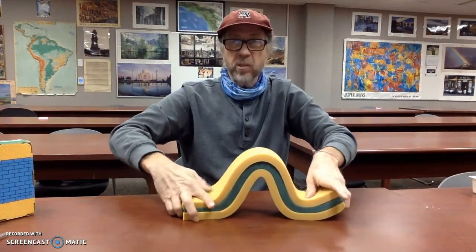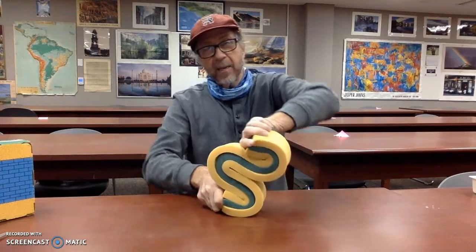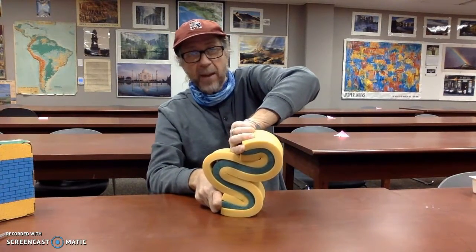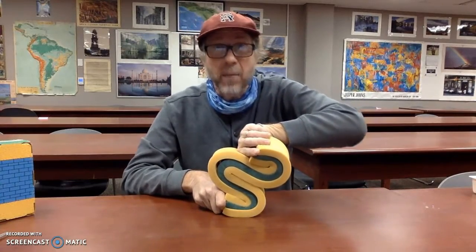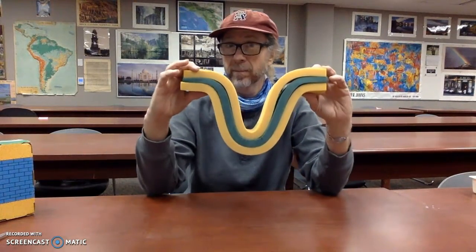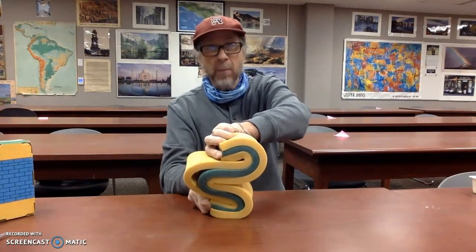Okay? Here's what a recumbent fold would be. We've got this anticline here, and if there's so much compression that what ends up happening is the anticline flips over, wham! At that point, once it flips over, that is recumbency. That would be a recumbent fold. So again, to recap, what is this one? Syncline, sinking. This one? Anticline. This one? Recumbent fold.